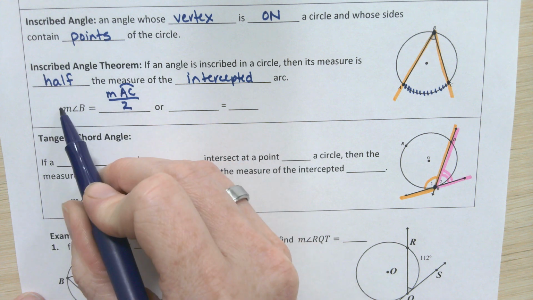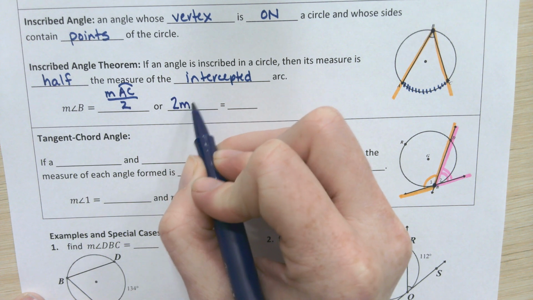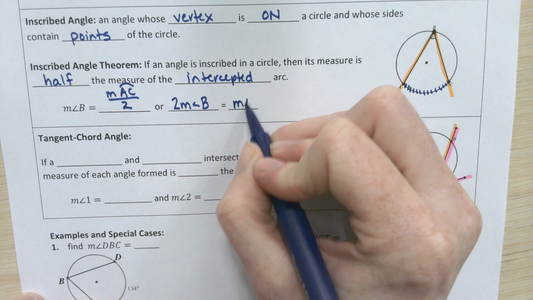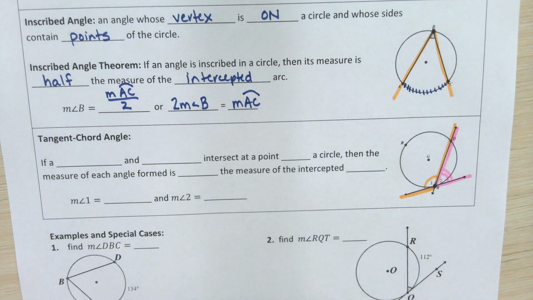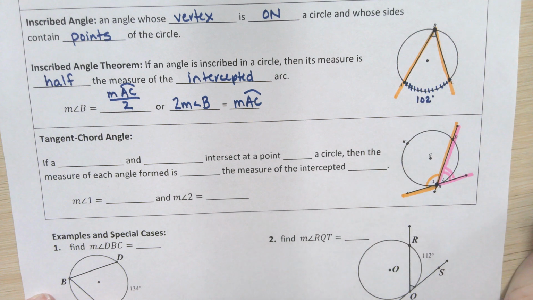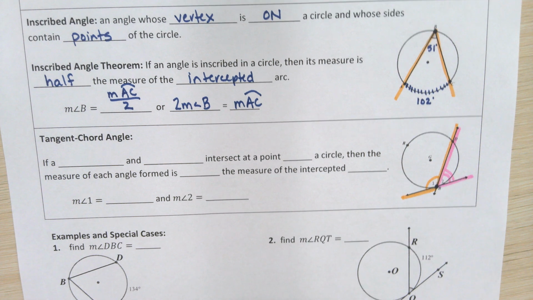Or you can move the 2 to the other side of the equation, and you can say that twice the measure of angle B, so 2 of the angles, equals the measure of the arc. The key is that the arc is always bigger. So from that example before, maybe we'll just steal those numbers. If this is 102 degrees, the angle will be 51 degrees.